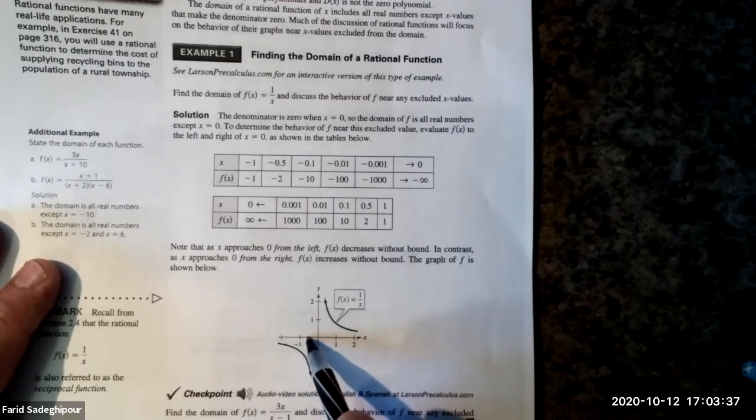If you take a point here, this is an x and this is a y value. But as the x gets close to 0, the y value gets larger in the negative direction, going all the way down.